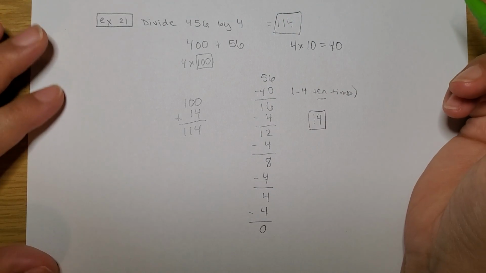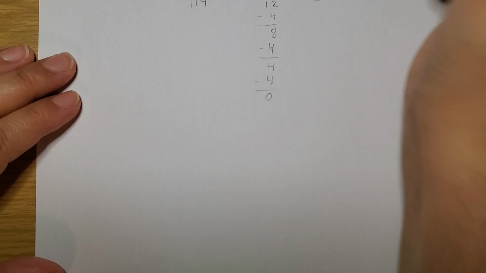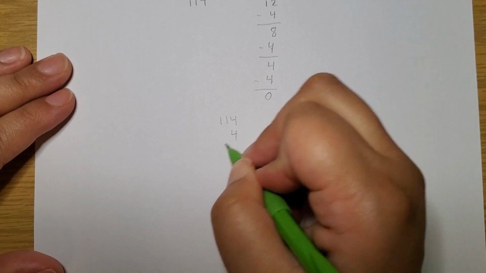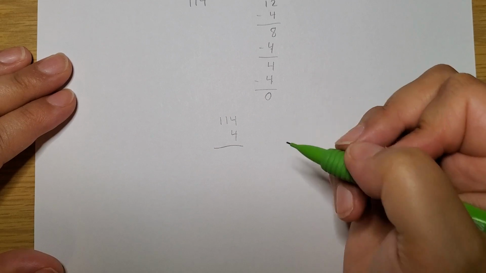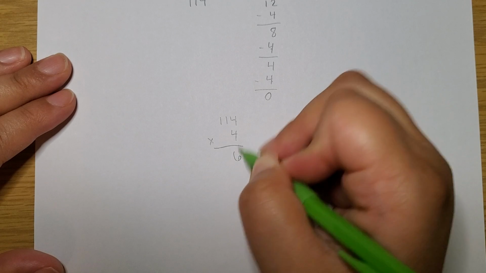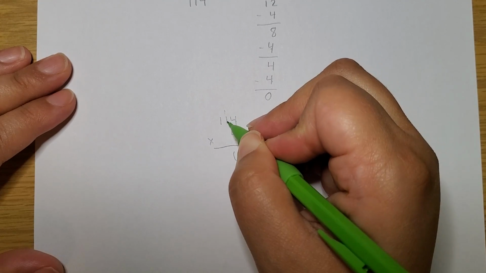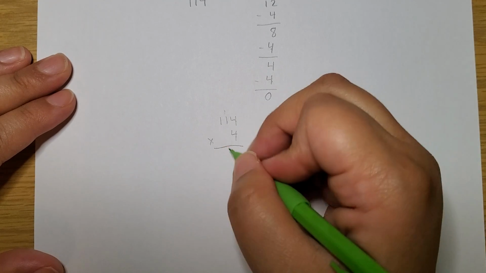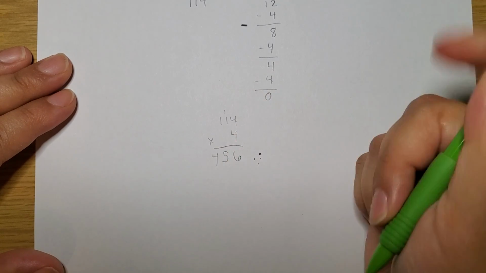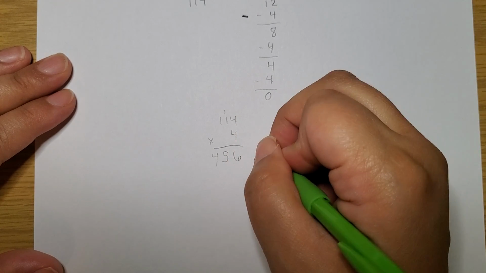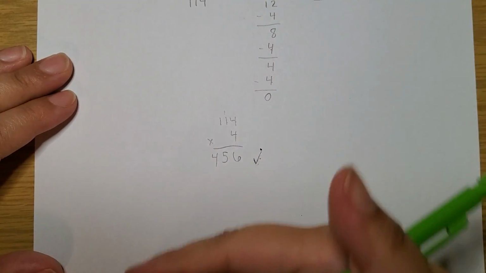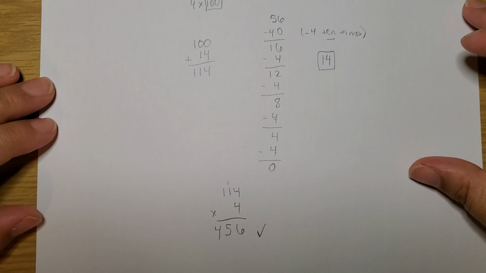Let's check our answer to see if this is right. So if I do 114 times 4, since there was no remainder, I should get 456 perfectly. 4 times 4 is 16. 4 times 1 is 4, plus 1 is 5, and 4 times 1 is 4. So we broke our pencil. We got so excited because we did it. So we got 456 when we multiplied 114 by 4.